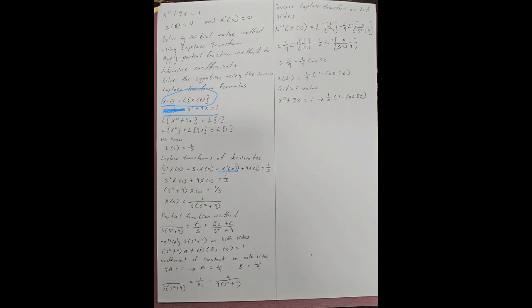Can you see my blue highlighting? Sorry, give me a second. You cannot see it. No, it's not x squared. That's x prime of 0. Sorry about the handwriting. Well, as long as you can recognize it yourself, that's fine. Okay.